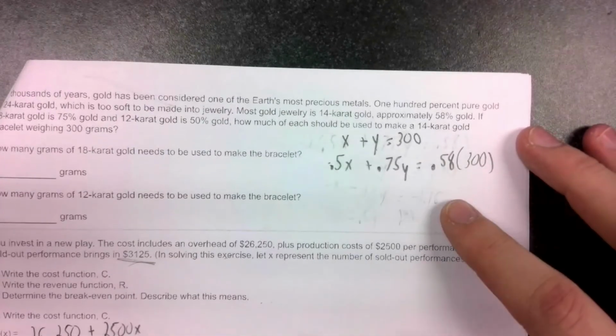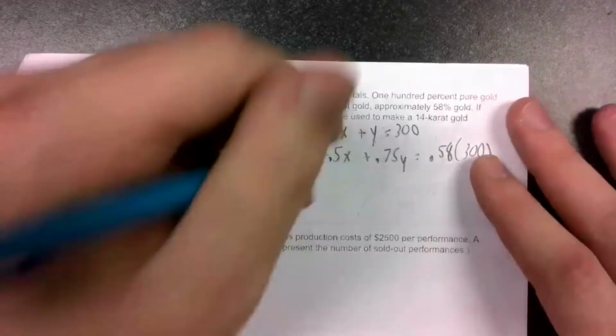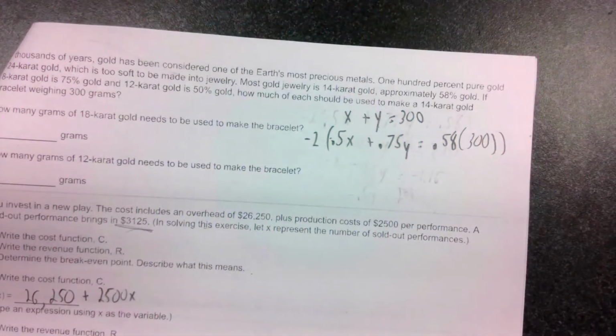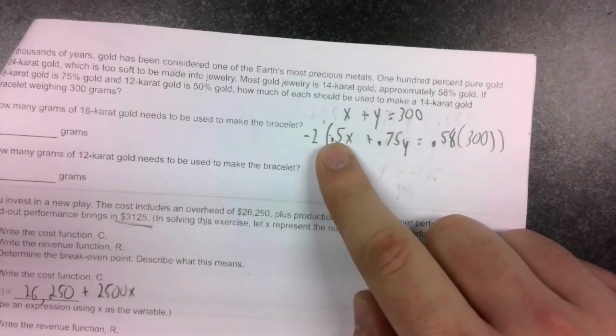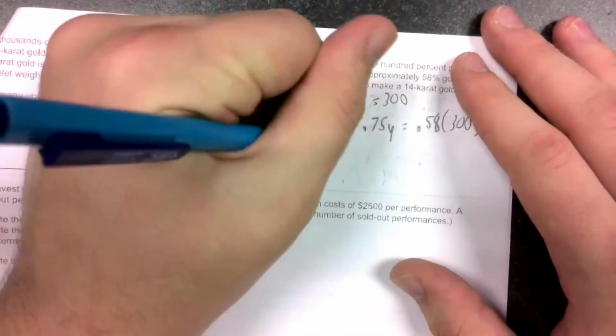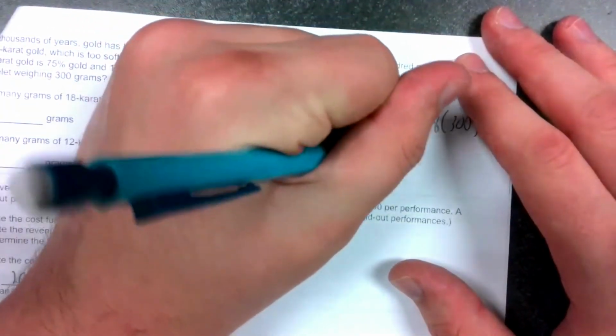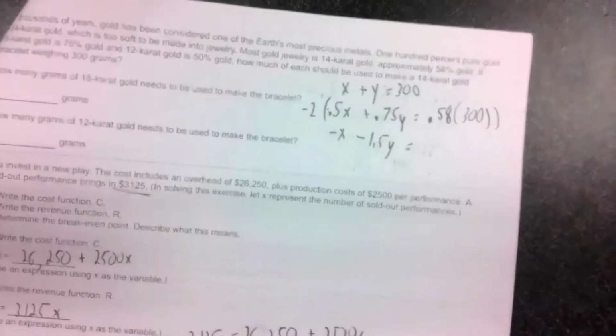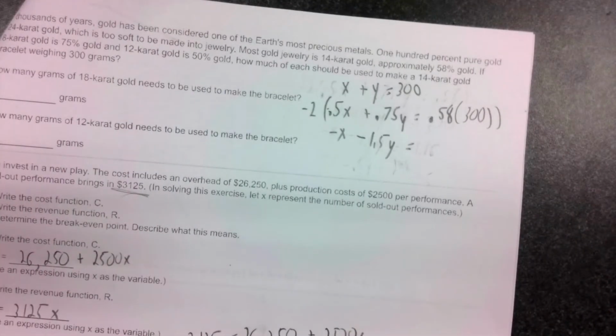The way that I'm going to do it is I'm going to multiply the bottom one by negative 2. The reason I'm multiplying the bottom one by negative 2 is because the x's will cancel when I add them together. So I'll keep the top one the same. The bottom one becomes negative x minus 1.5y equals 0.58 times 300 times negative 2, and we get negative 348.